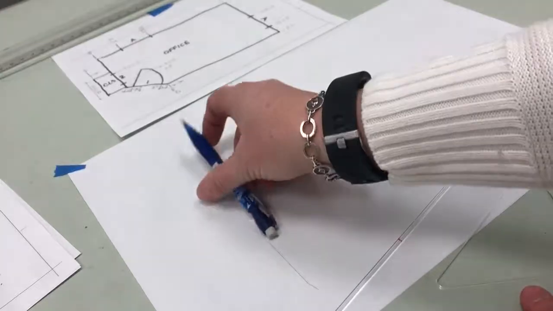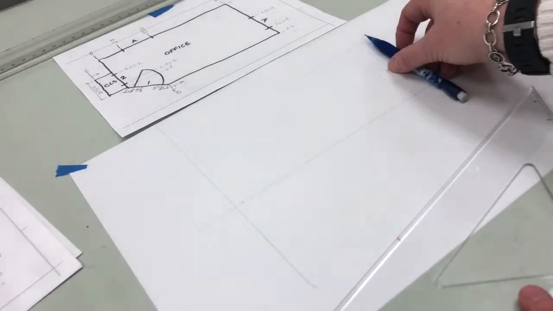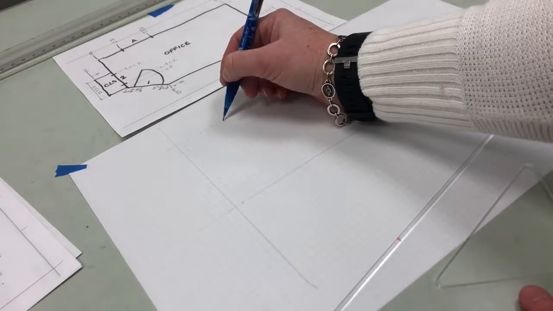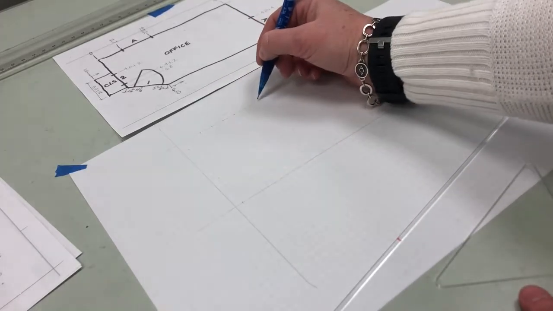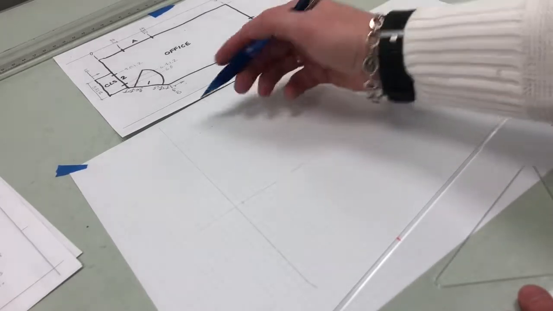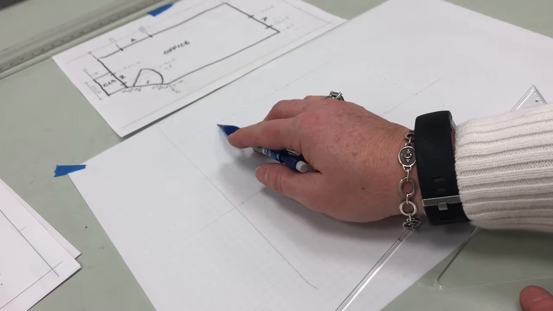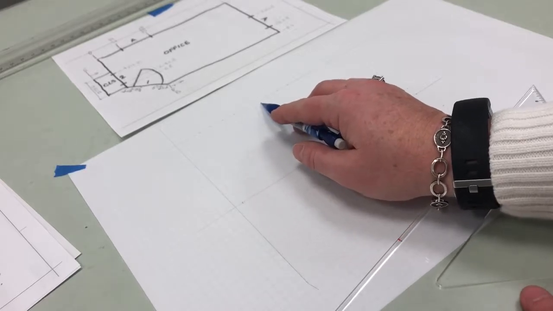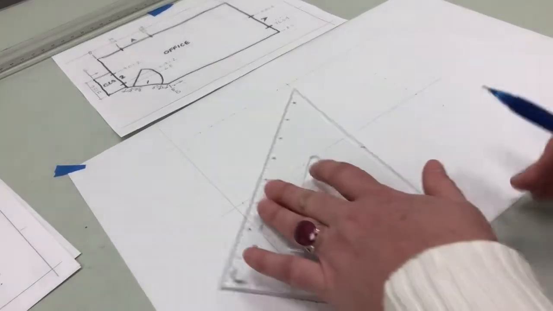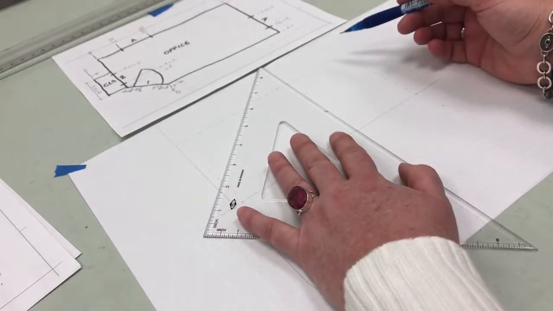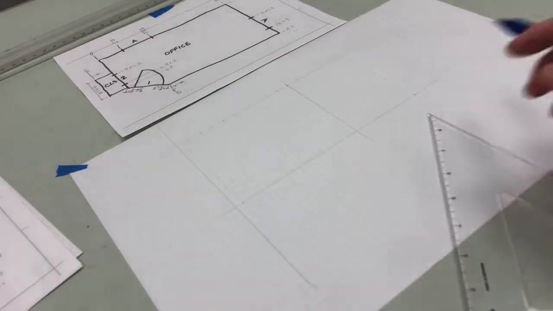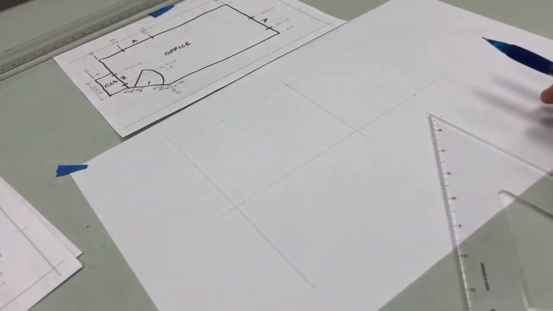So I'm going to count up 20 boxes in this direction to do 10 feet 3. There we go, that's 10 feet 3. And make a construction line along the grid line there as well. So this boxes out the actual size of the room.